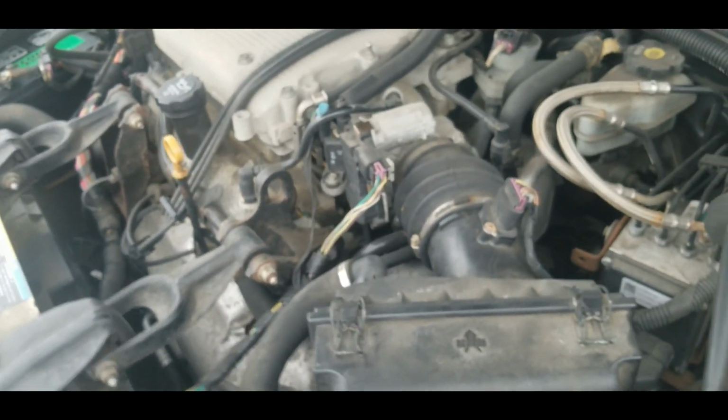And listen, this is not just about this particular car. This issue happens a lot, not just on a Chevy Impala. A lot of German cars, like I said, mainly due to age and mileage. German cars, Audis, Volkswagens, BMW.